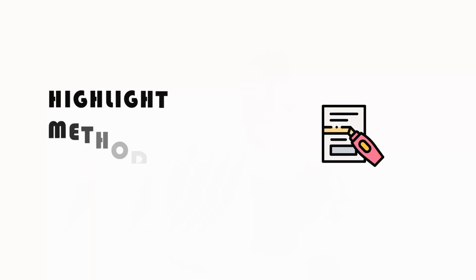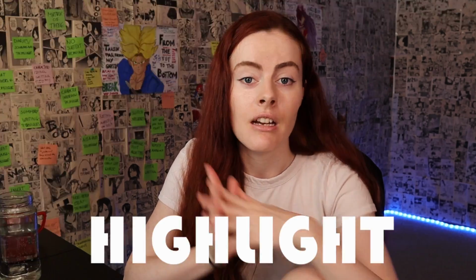Right, then method number 2 is more applicable if your discovery draft isn't as extensive, or if you prefer to work within the document itself. So if you don't want to add another document but just want to basically do the changes within your existing document, this next method could be very useful for you, and that's the highlight method.